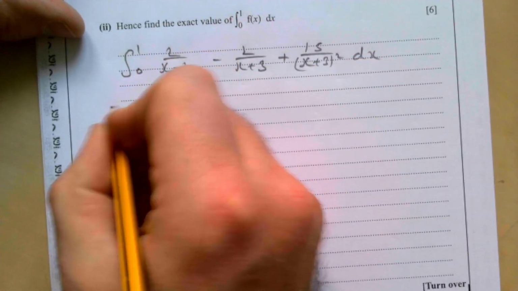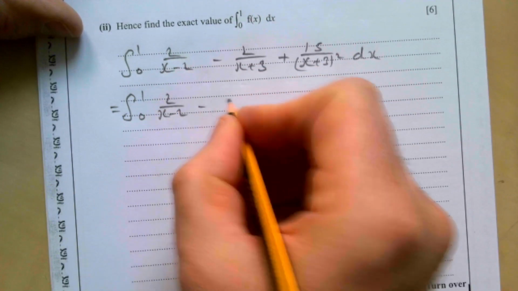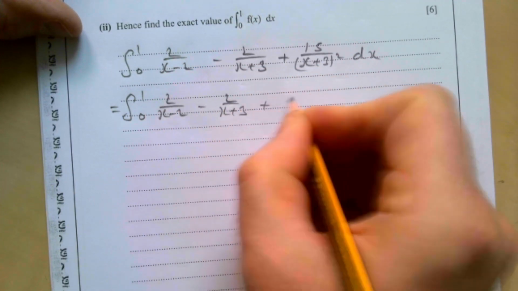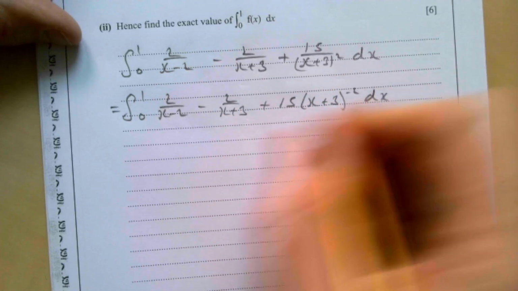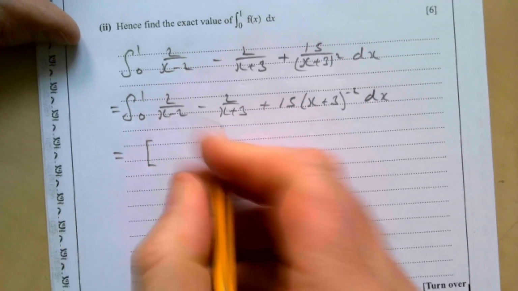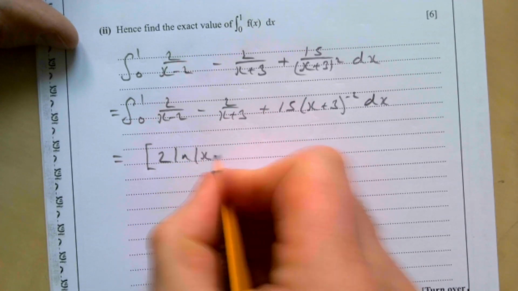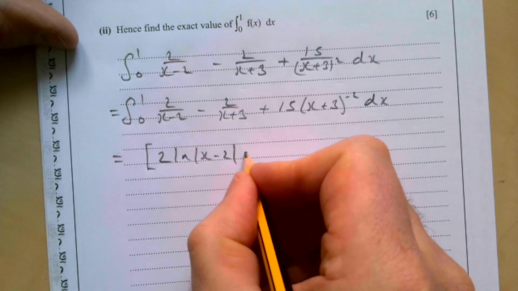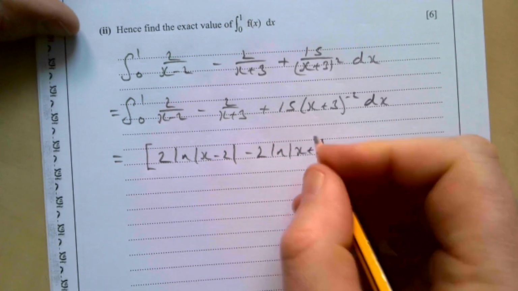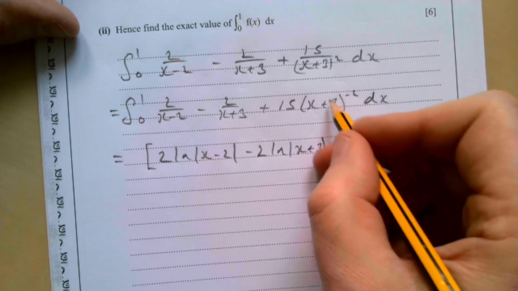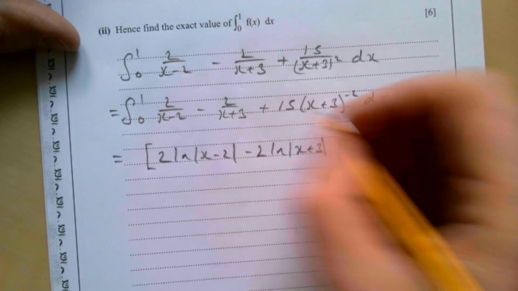So it's going to be the integral between 1 and 0 of 2 over x minus 2 minus 2 over x plus 3 plus 15 over x plus 3 all to the power of minus 2 dx, and then go ahead now and integrate. So that 2 is going to have to jump out to the front, and then it's a straight ln, so it's going to be 2 ln x minus 2 minus 2 ln x plus 3. And then I need to think about this one here. So effectively, whenever I differentiate that, it's just a 1 coming out of that, so it doesn't affect that too much. So it's going to be the minus coming out of the front end.